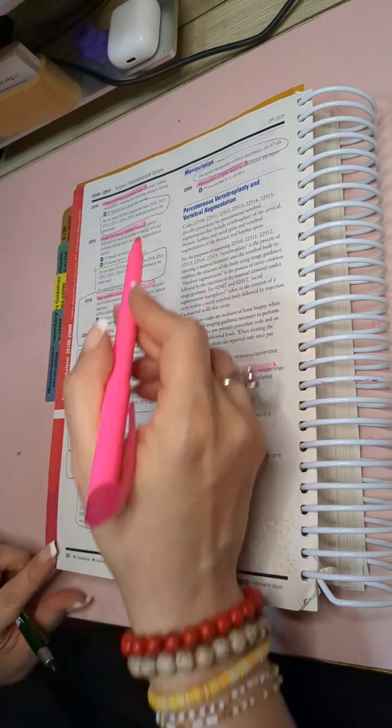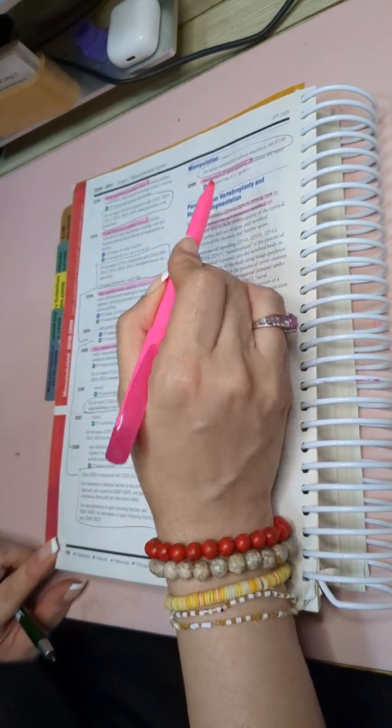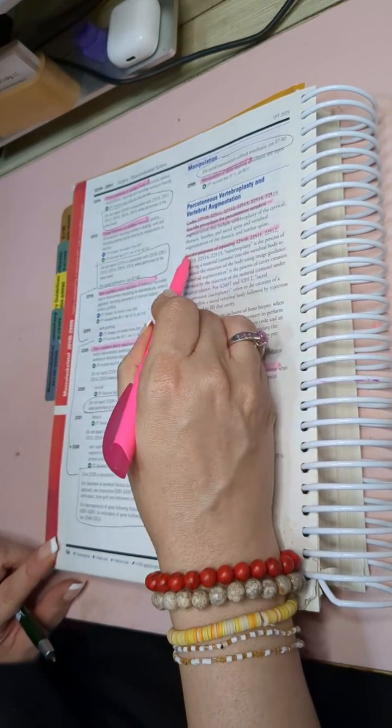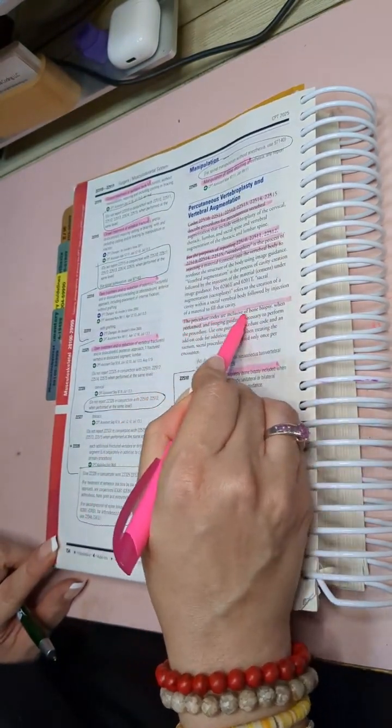It gives information about what modifiers to use. So that is why I like to circle what's in parentheses. And again, just highlighting some more information. I usually just do the first couple lines of each paragraph. So again, that was page 154.